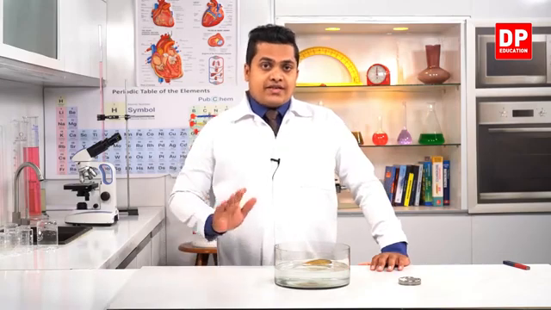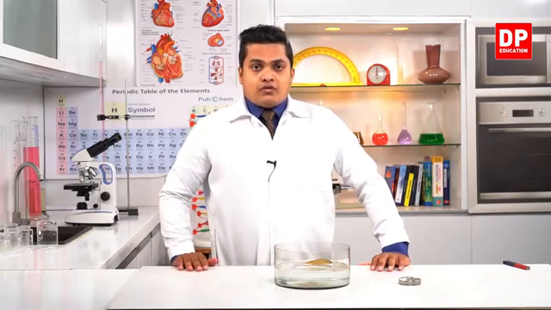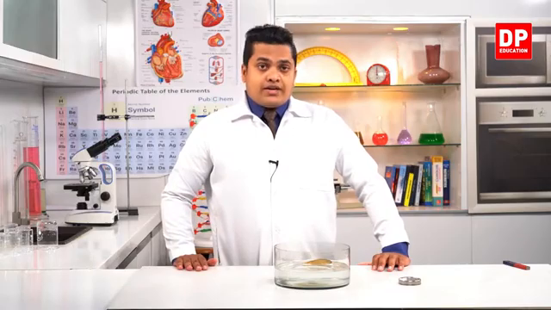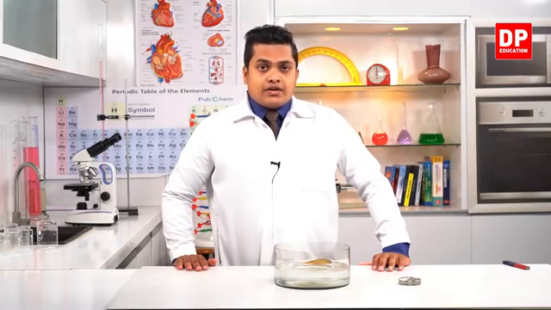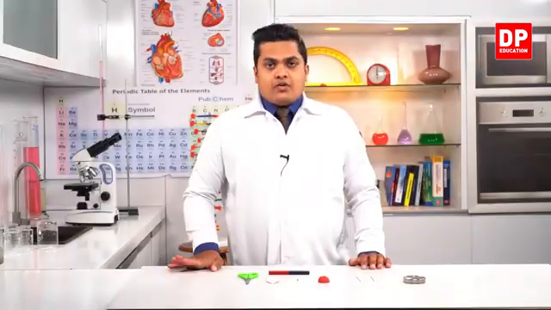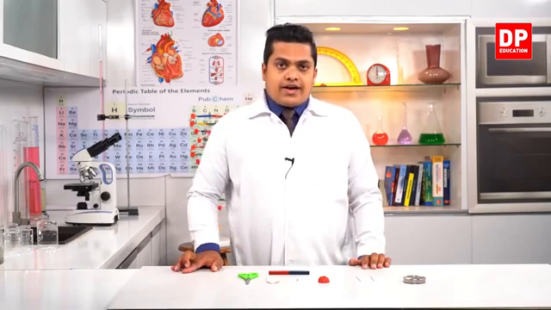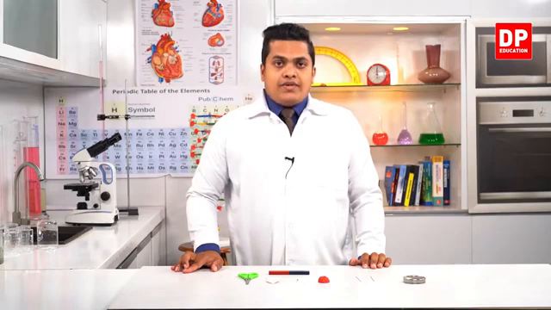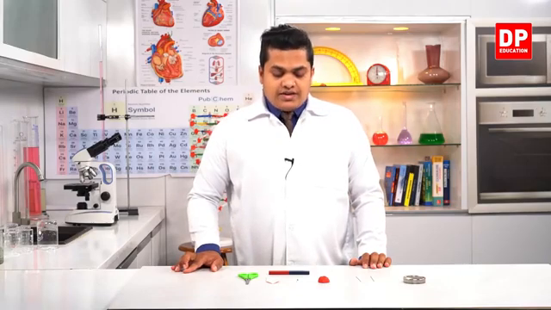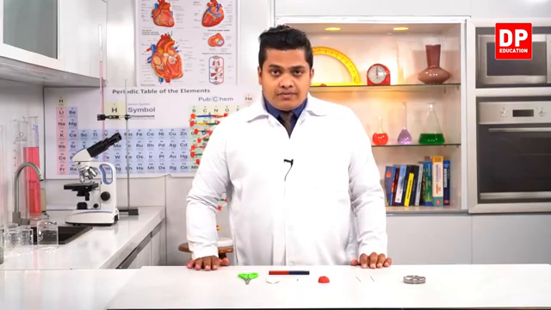Let's discuss another activity on how to make a simple toy compass. Right, my dear children, this is the third activity that we are discussing in making a simple toy compass. You can see I have arranged my materials.